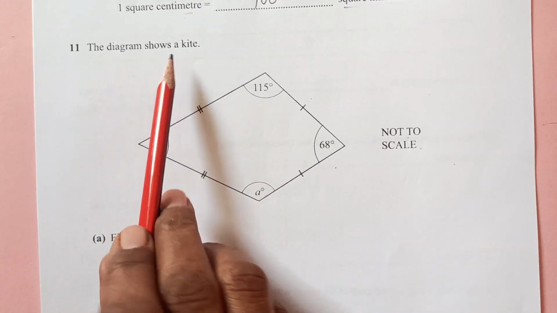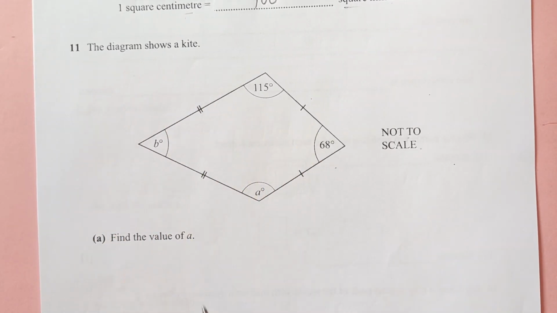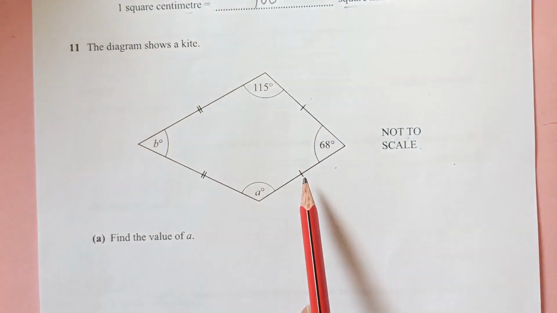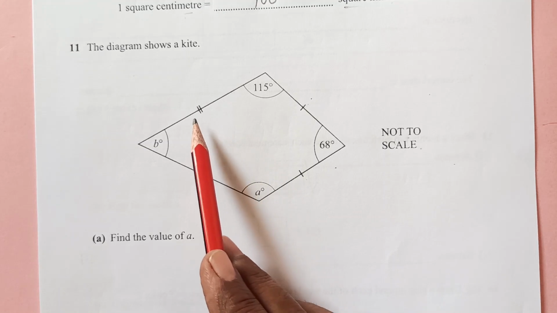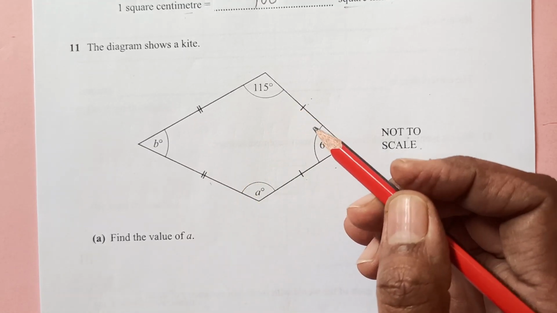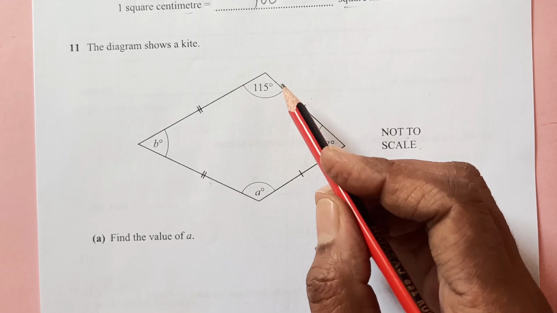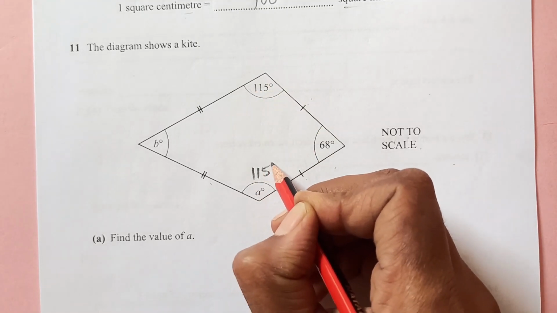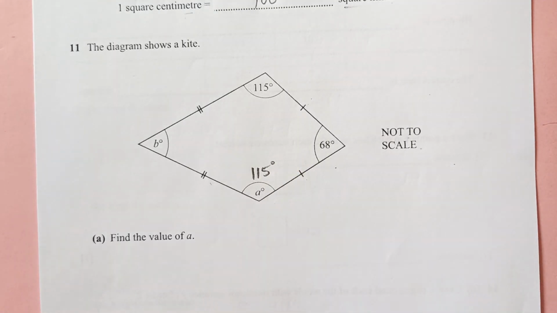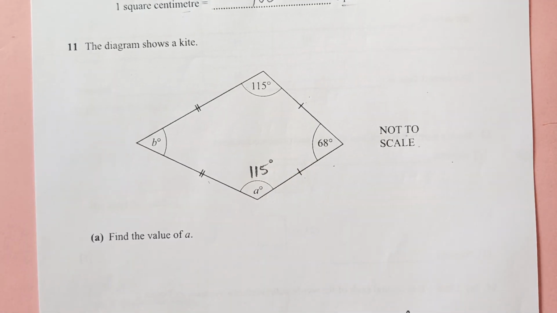Now question number 11, the diagram shows a kite. Here is a kite. Find the value of a. Now for the kite, you know that two sides are equal. This side is equal to this one, and this side, it's already shown in the diagram. And the property is that one pair of the angles is equal. So this pair is equal. So if this is 115, this is also going to be 115. So a is 115 degrees, right?